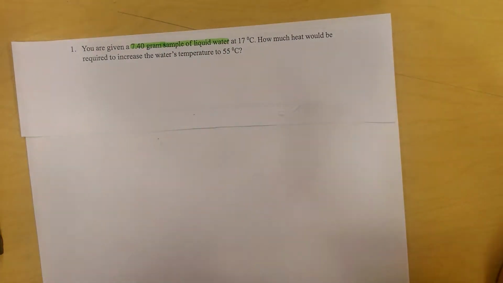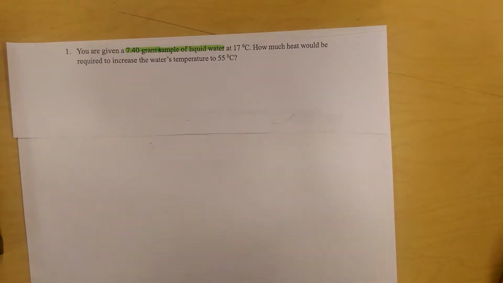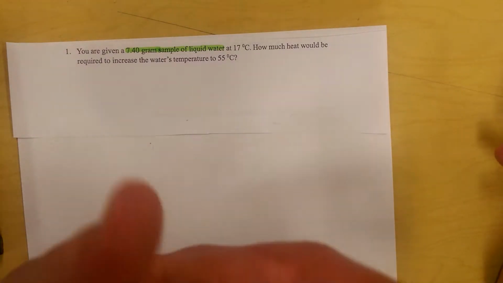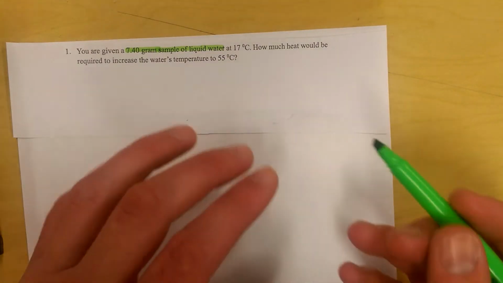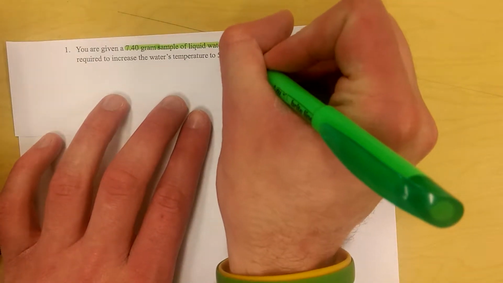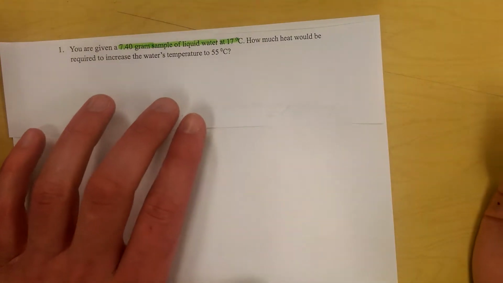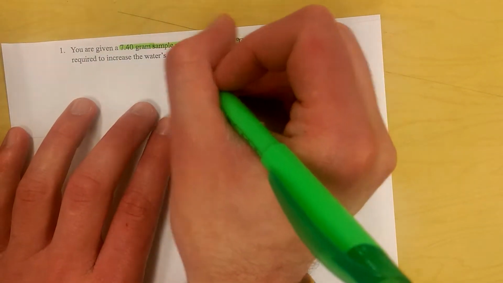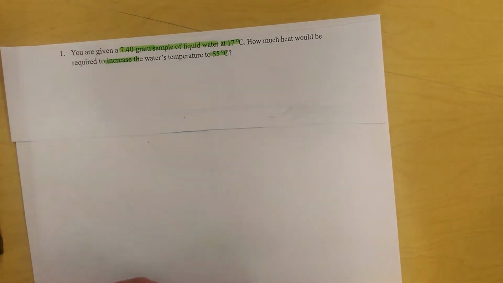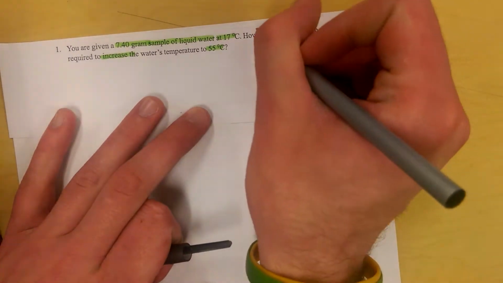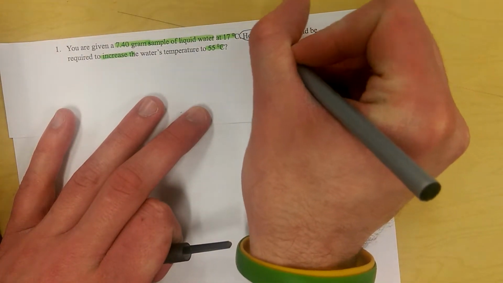and it's also important to note that it's a sample of liquid water, because we know that things like specific heat are dependent on state. That means liquid might have a different specific heat than solid, which might have a different specific heat than gas. Continuing on, we see that it's at 17 degrees Celsius to begin with, and we're going to heat the water up, it's going to increase to 55 degrees Celsius. And then the fundamental question it's asking us to solve is how much heat. That's what we're looking for.